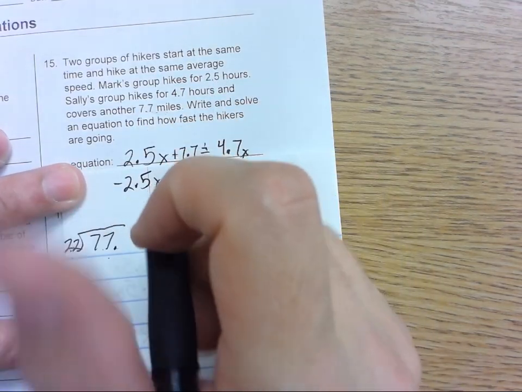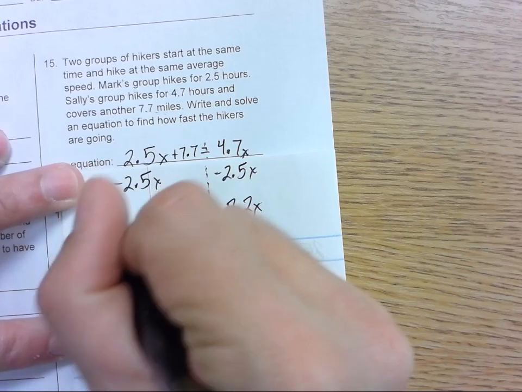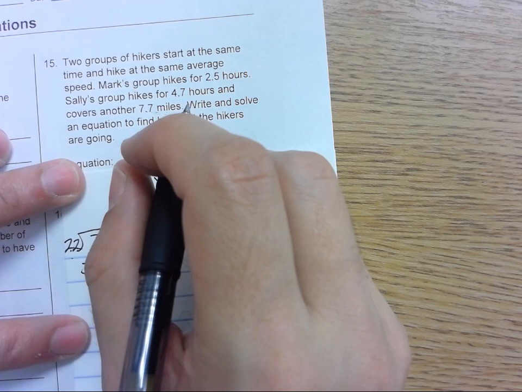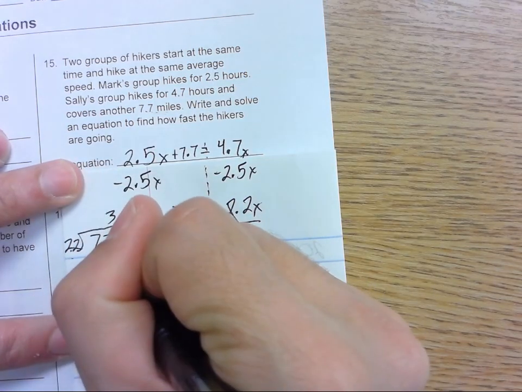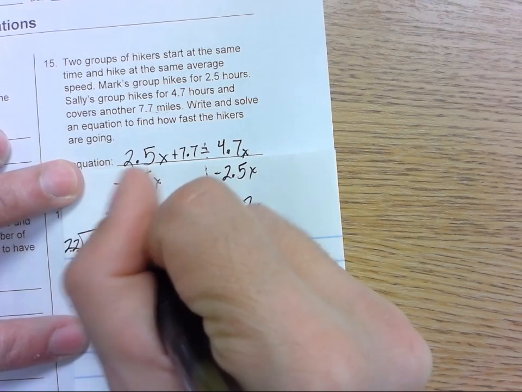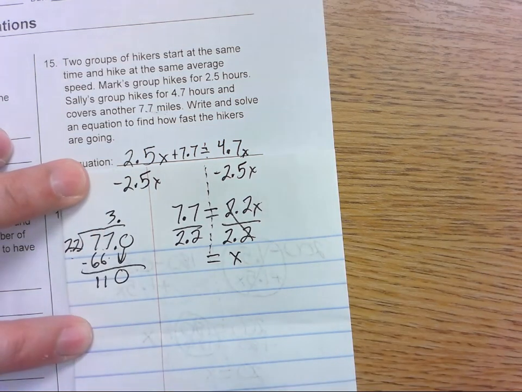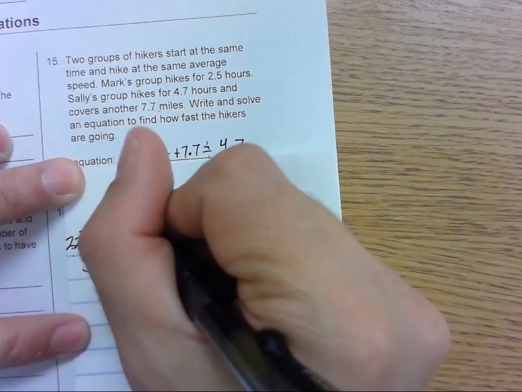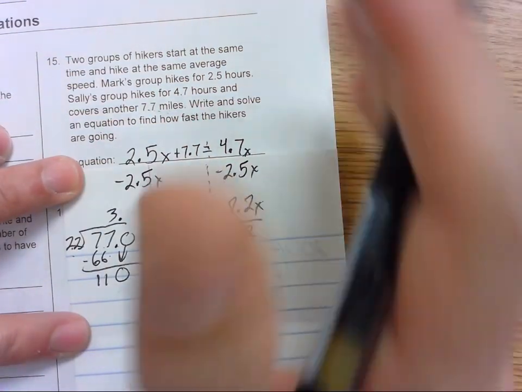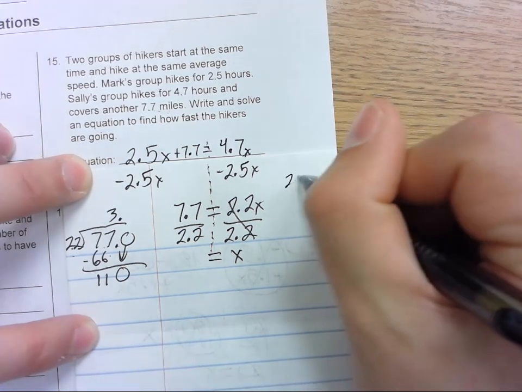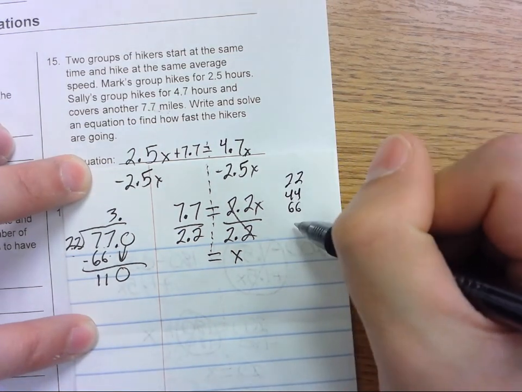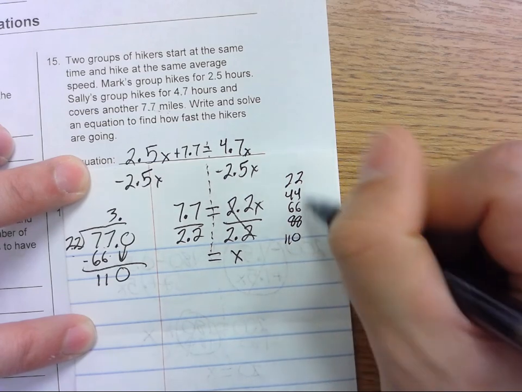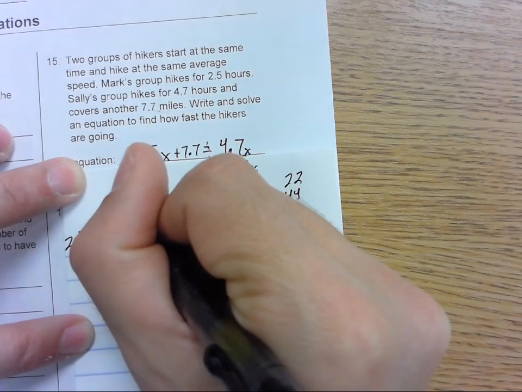22 goes into 77 3 times. That would be 66, minus, and we get 11. Bring the decimal up, add a 0, bring it down. 22 goes into 110. Go to the side, do the multiples: 22, 44, 66, 88, 110. 5 times.